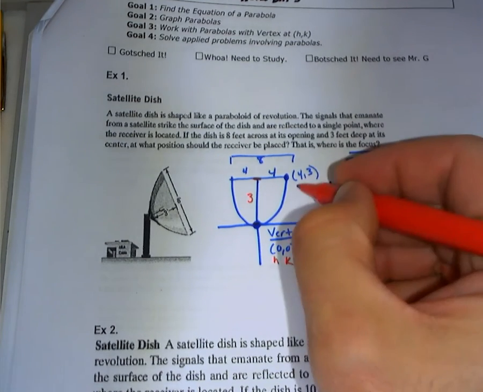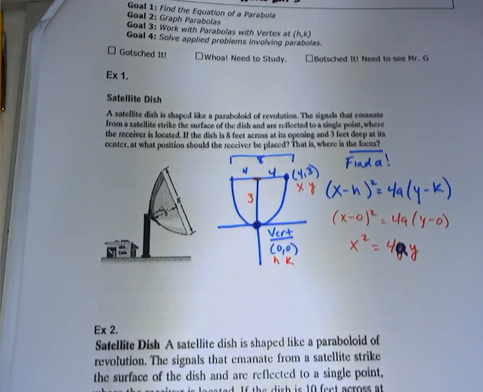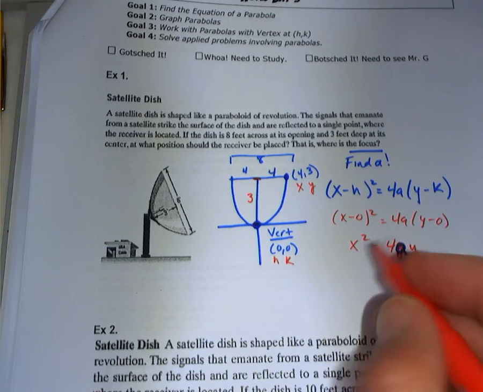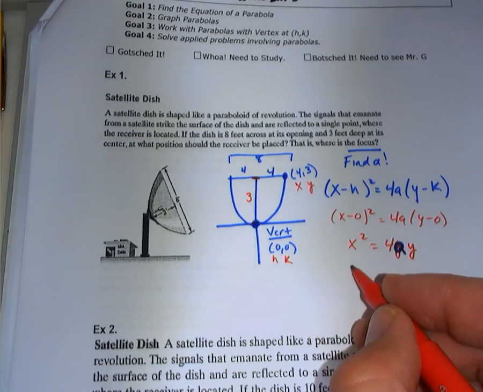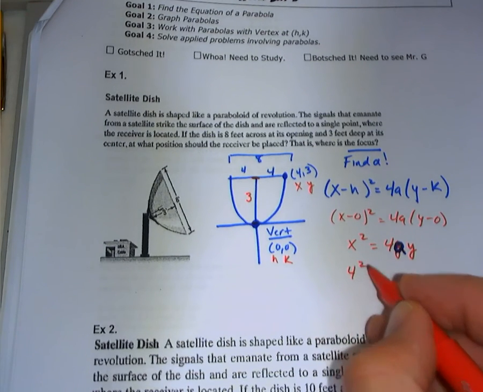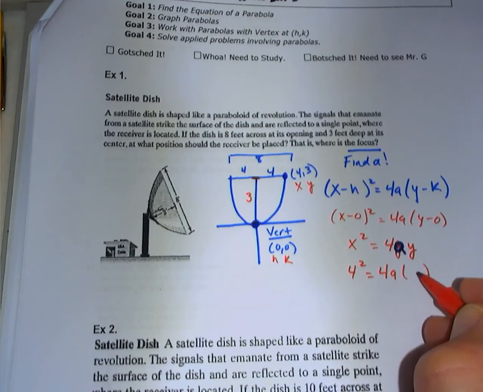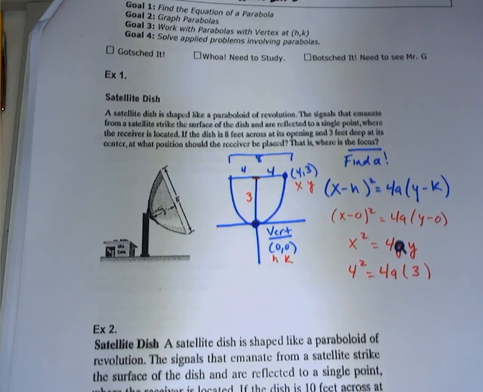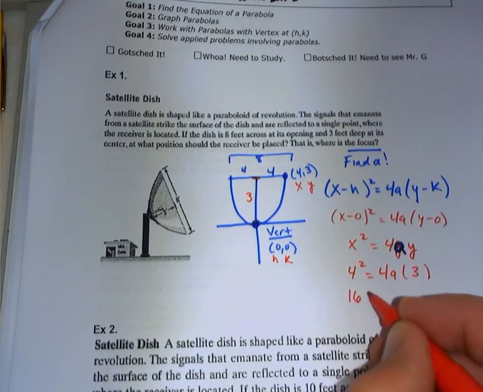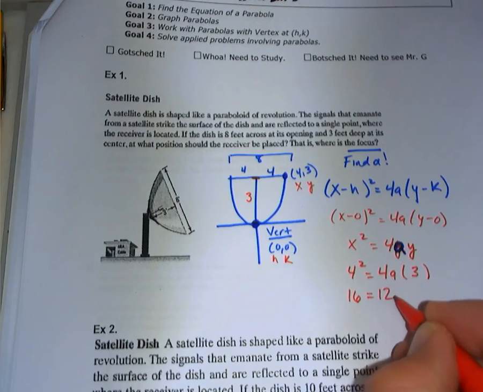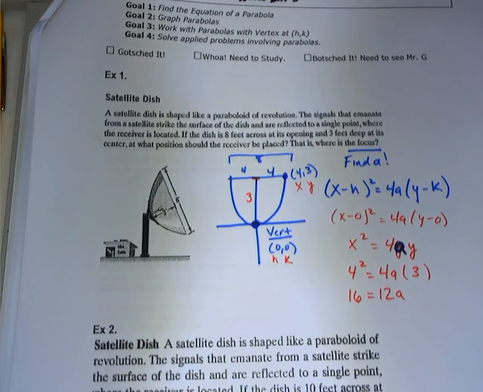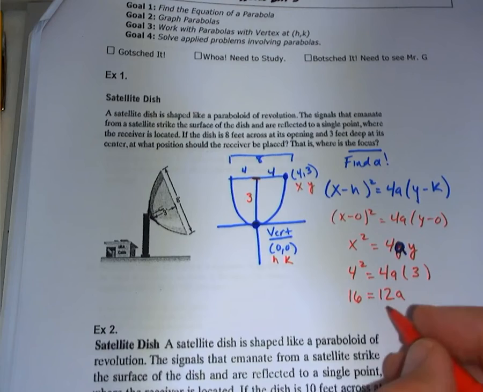So this is our x. This is our y. Now we just pluggy chuggy and we figure out what that value is. So x is what? 4. So 4 squared. And I have 4a and then times y. What's y? 3. We know 4 squared is 16. We know 4 times 3 is 12, so 12a. We just got to find what a is. Go ahead and divide by 12.